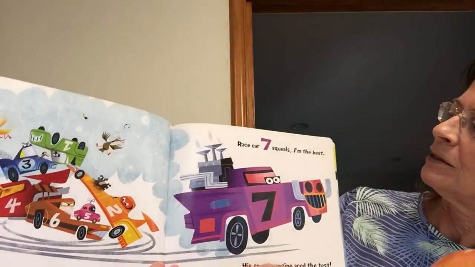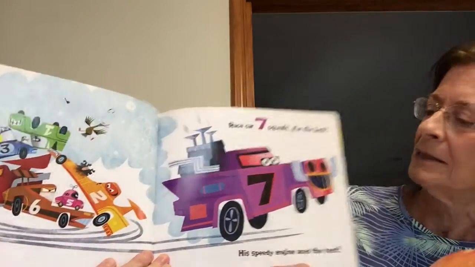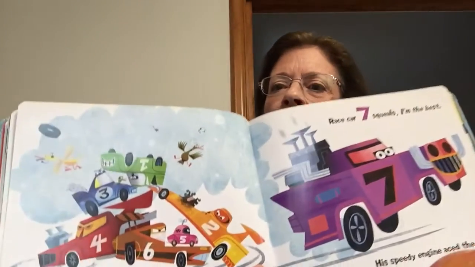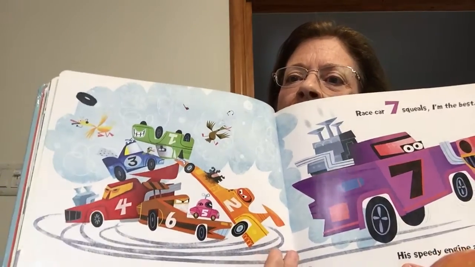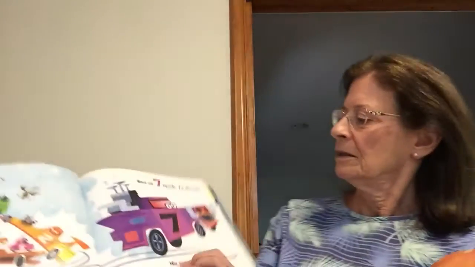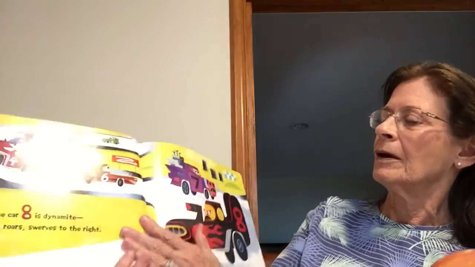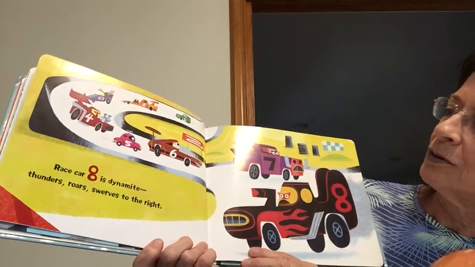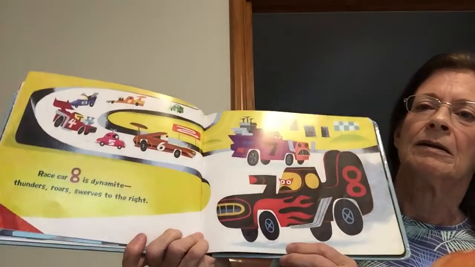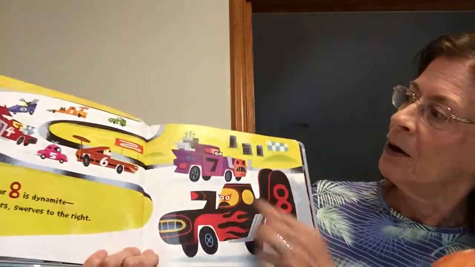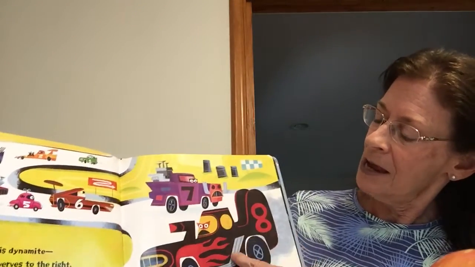Race car 7 squeals, I'm the best. His speedy engine aced the test. Uh-oh. Look at the other ones. I can't even see. One is upside down, 2 is sideways, 3, 4, 5, 6, and there's 7. Race car 8 is dynamite. Thunders, roars, and swerves to the right. My right is over here, and your right is over there because we're facing each other. But we'll learn about right and left in a little while. 1, 2, 3, 4, 5, 6, 7, 8 is in the lead.